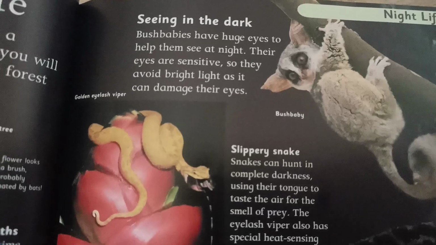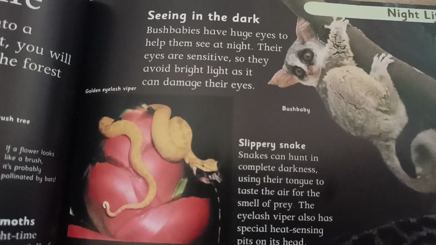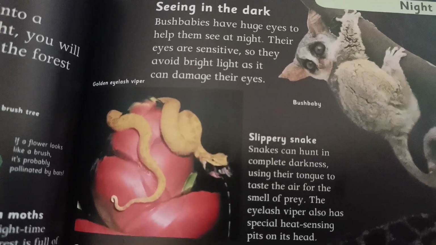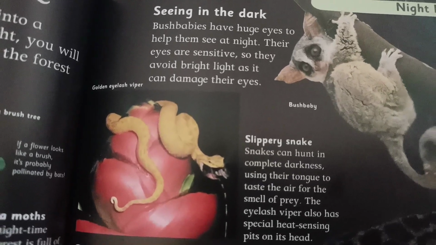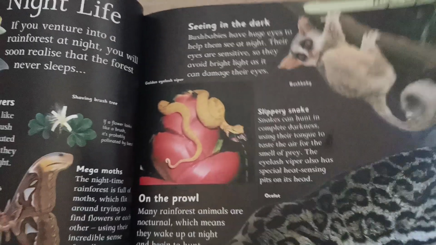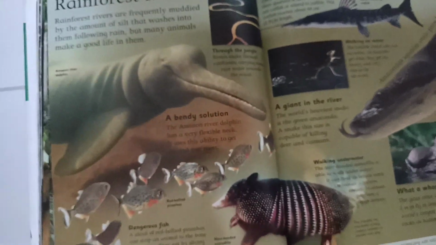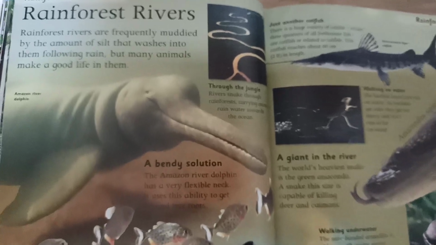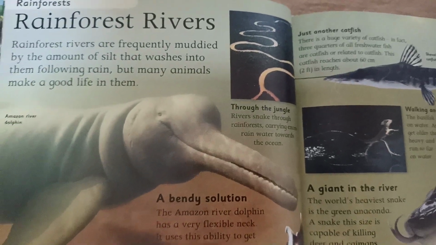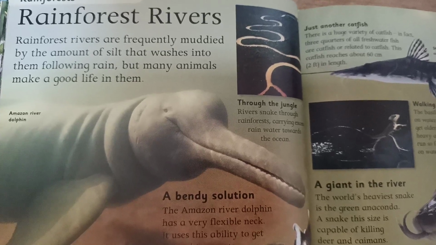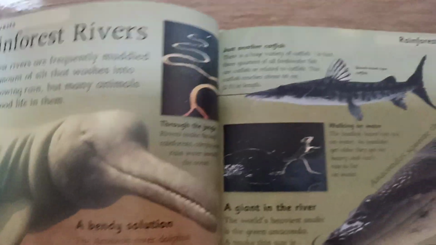Seeing in the dark. Bush babies have huge eyes to help them see at night. Their eyes are sensitive, so they avoid bright light as it can damage their eyes. Rainforest rivers. Rainforest rivers are frequently muddied by the amount of silt that washes into them following rain, but many animals make a good life in them.